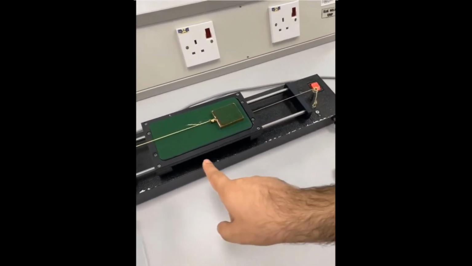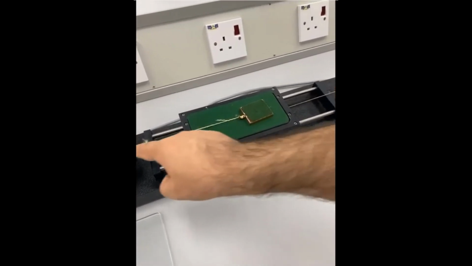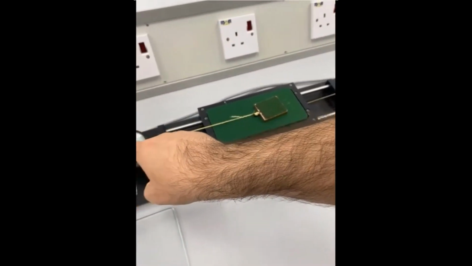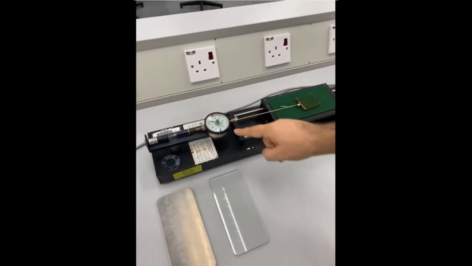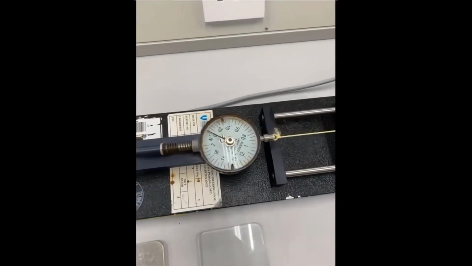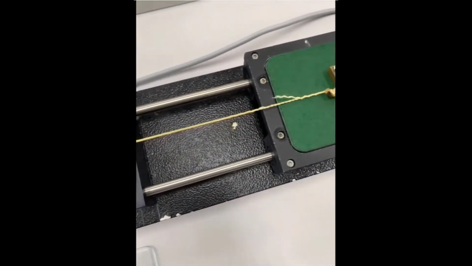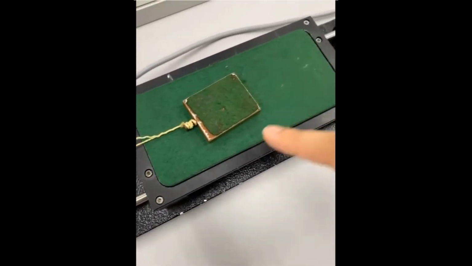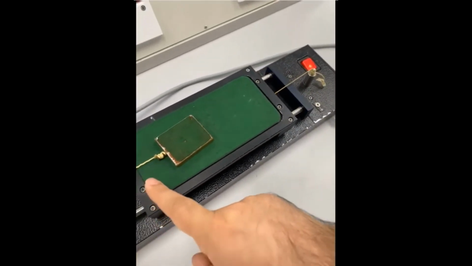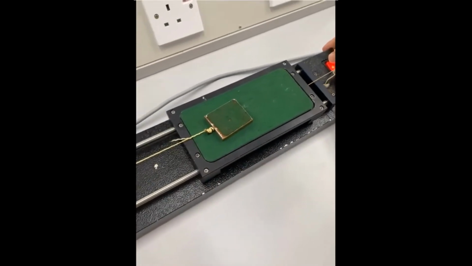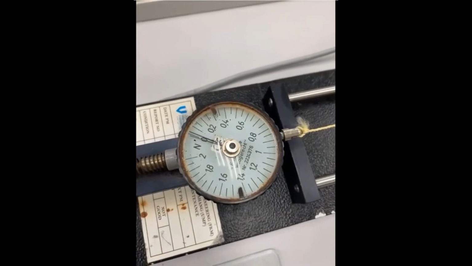You can see it moves. Due to the friction between these two surfaces, the force here in the drum will change. We need to be careful this moving object does not reach its end travel. Turn it off.